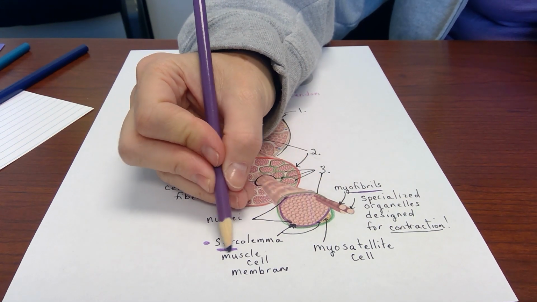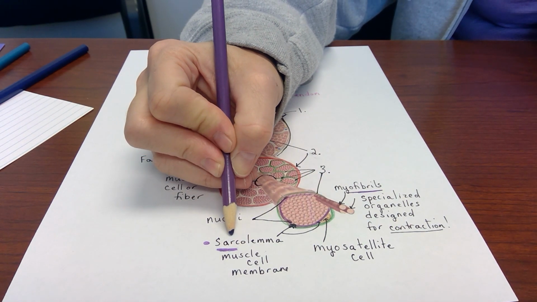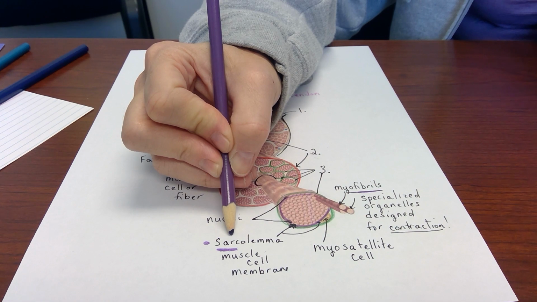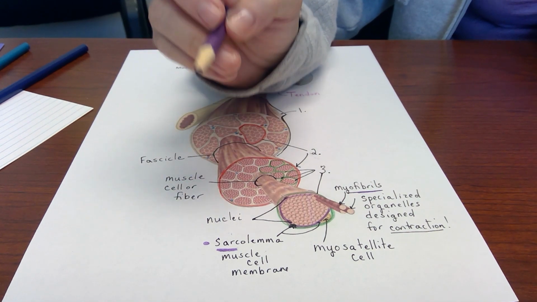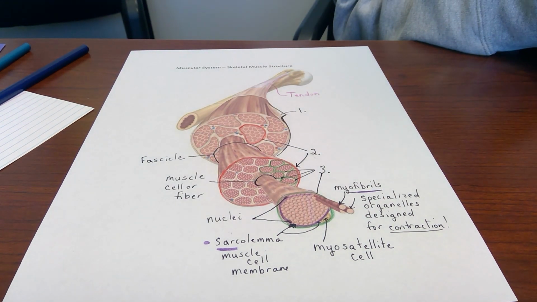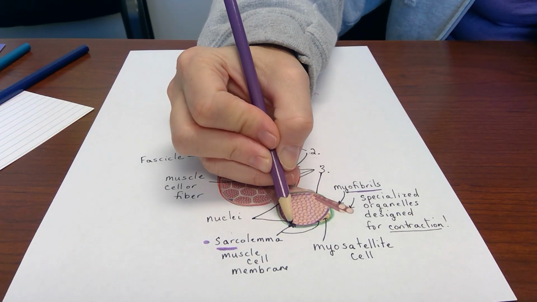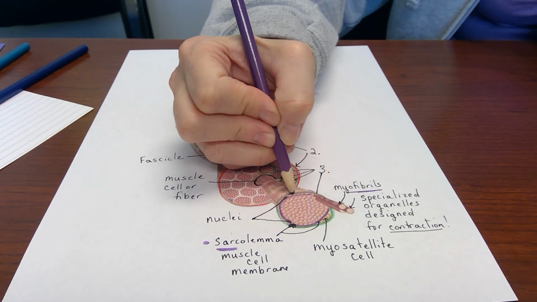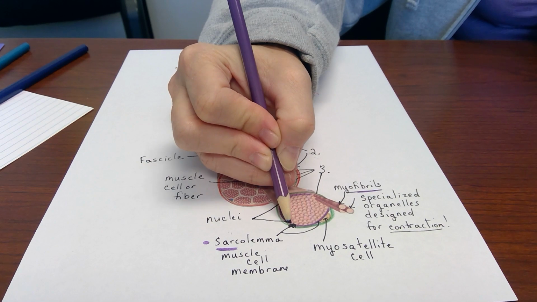So sarc, I've underlined here. Sarc is a prefix that we use a lot with muscles and naming things. Sarc actually translates to flesh. So at any rate, the sarcolemma is a plasma membrane that encloses this muscle cell or muscle fiber.